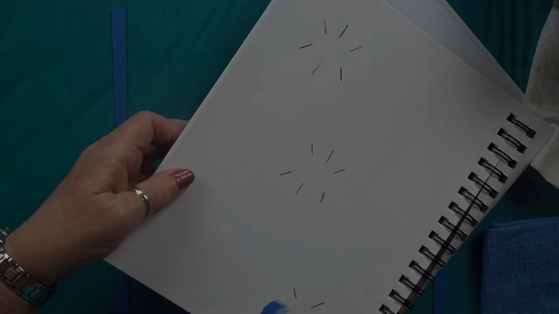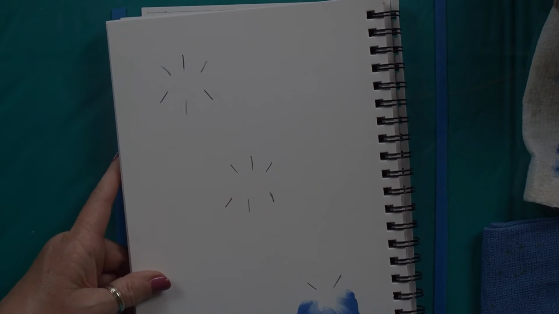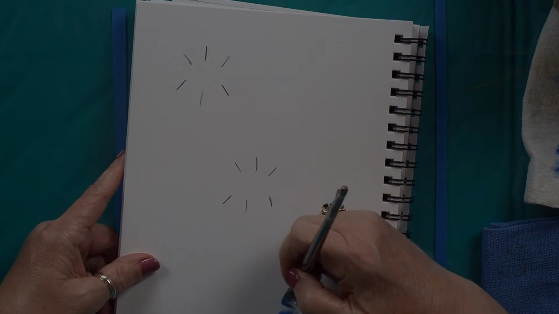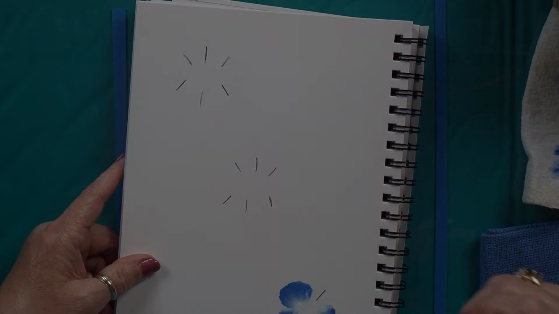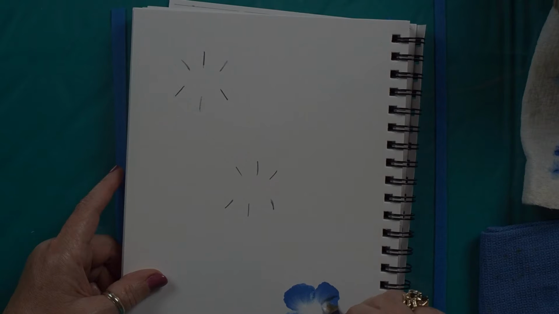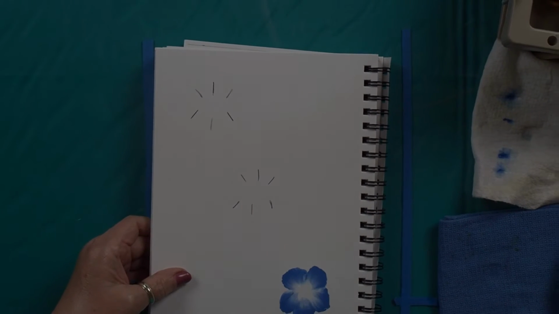One on that side. Now that I already have this turned over, I'll just keep going that direction. One on the bottom. And one on that side. Now I'm going to let those just dry some, because I'm going to go back over and paint something over them.